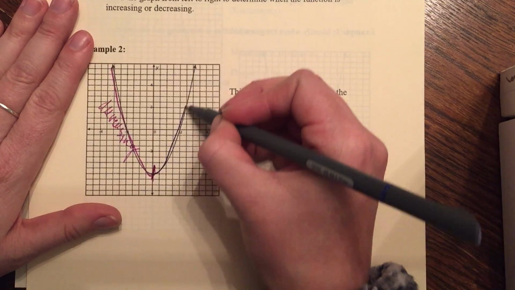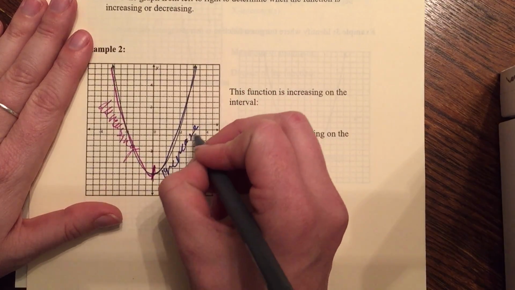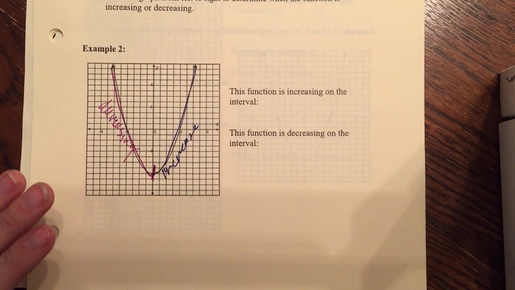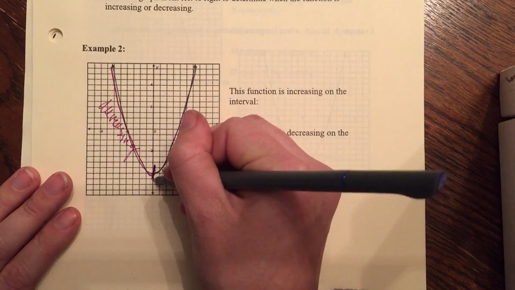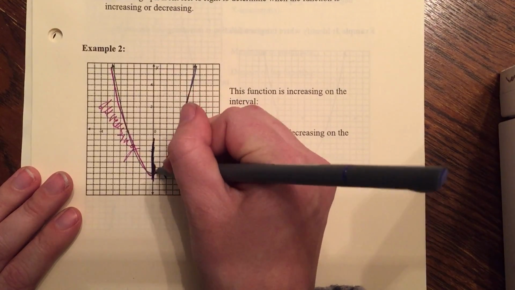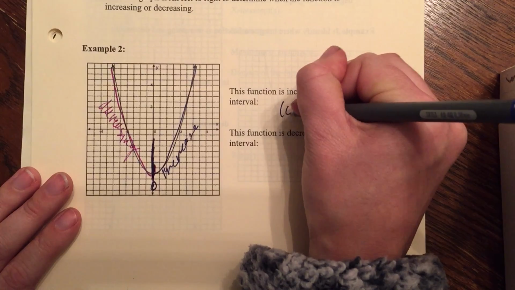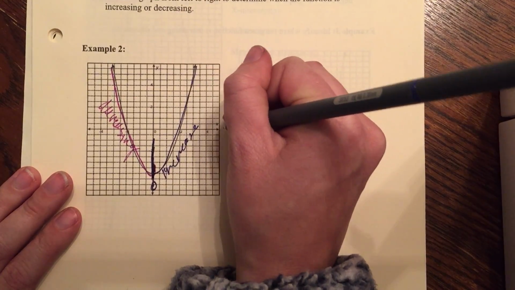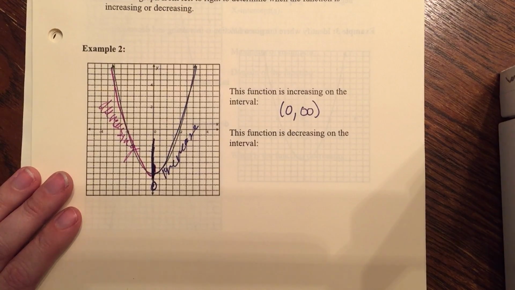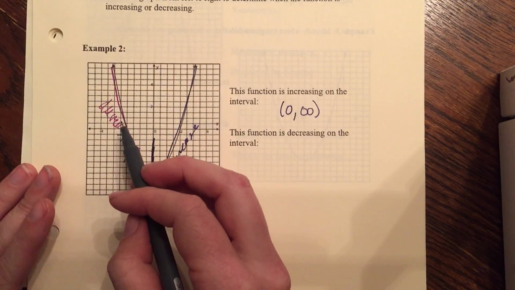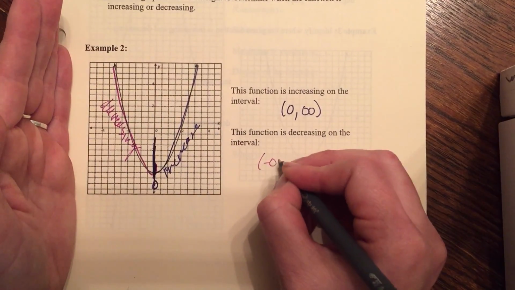Then from here up, it starts to increase because it's going up as I continue drawing my graph. To label the increasing side, I start at this line right here, that axis of symmetry, the number 0, to positive infinity on the right. If I do the decreasing side, on the left there's an arrow, so I put negative infinity for the left.